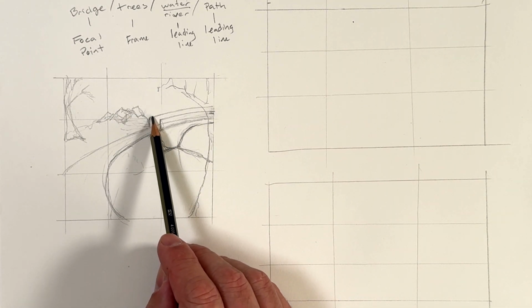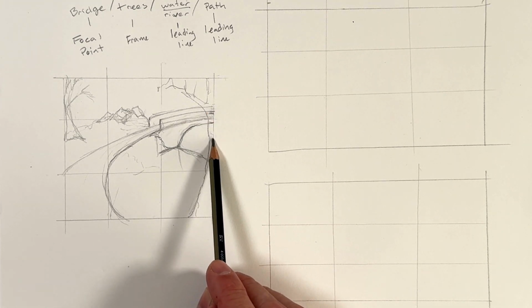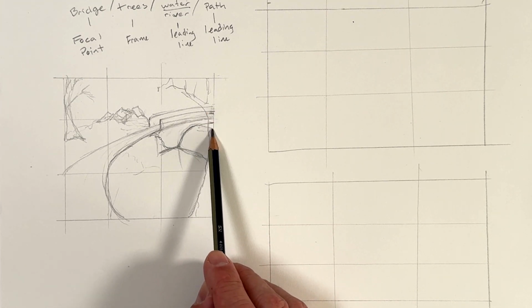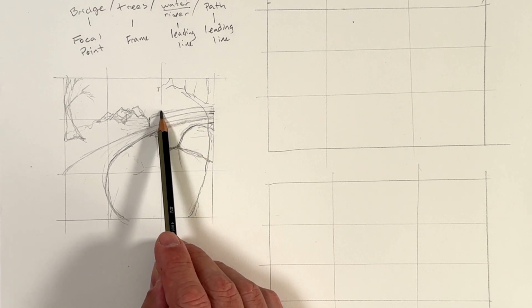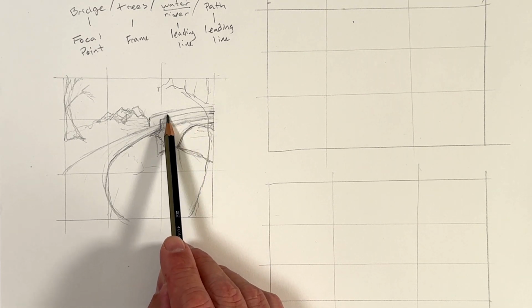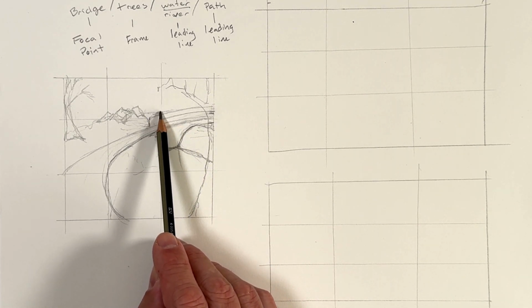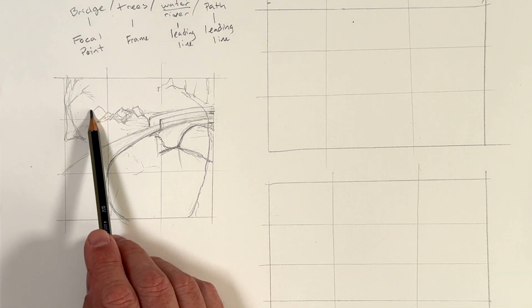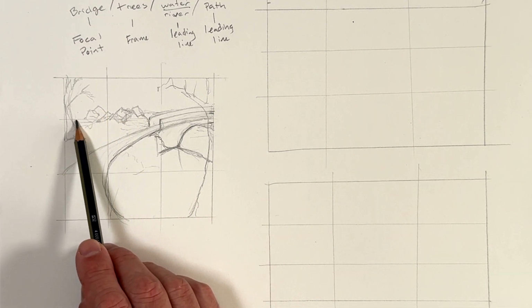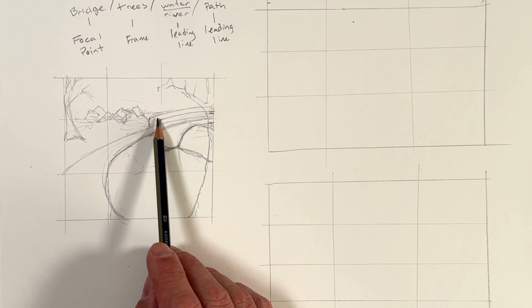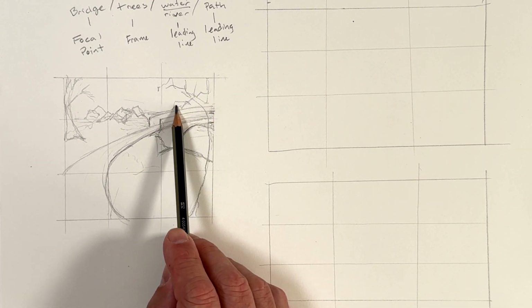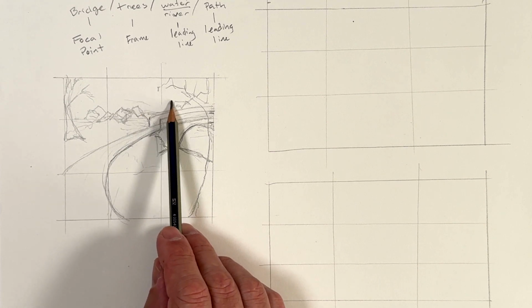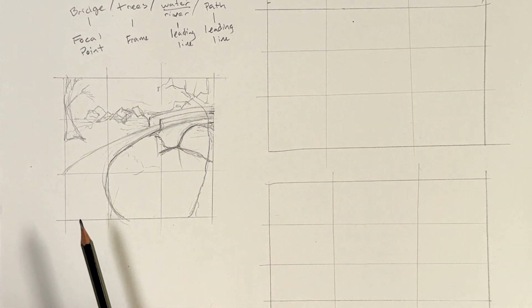Our rocks, shape of our bridge, got our water, and the rocks will meet with the sky here. This will create some negative space up here.